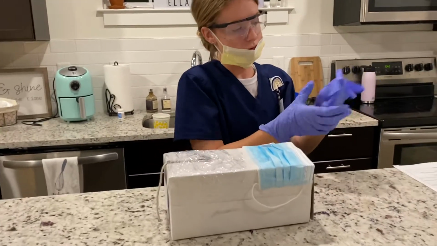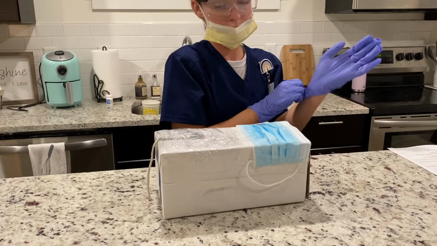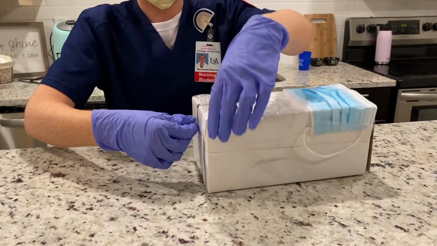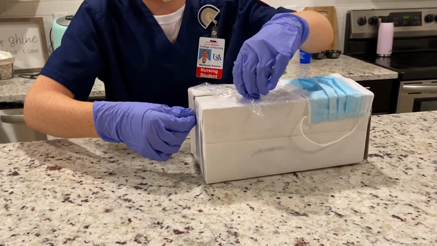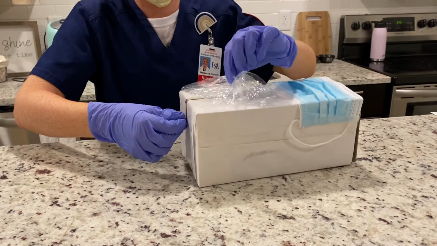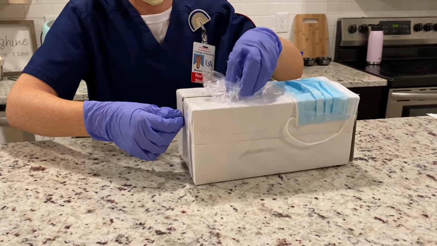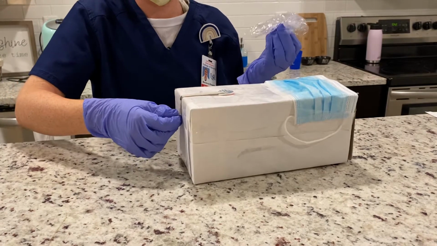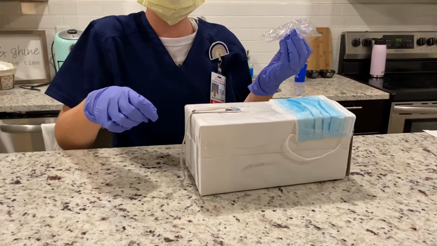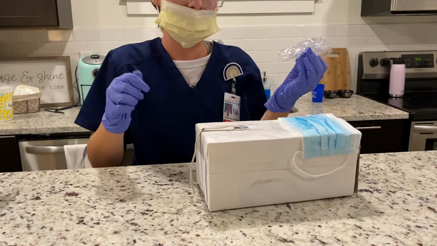And now I'm going to remove the dressing from the patient. I'm going to secure the catheter, and I'm going to pull the dressing towards the wound. And I'm going to assess the catheter, the insertion site, and the surrounding skin.